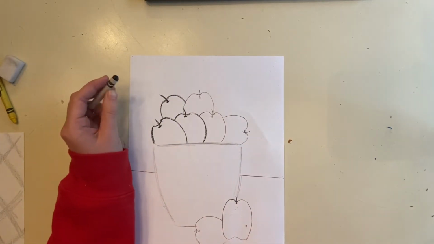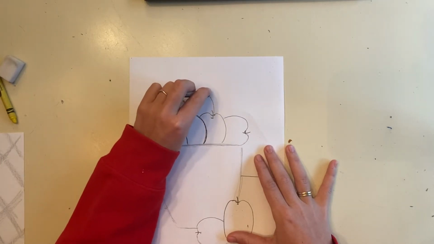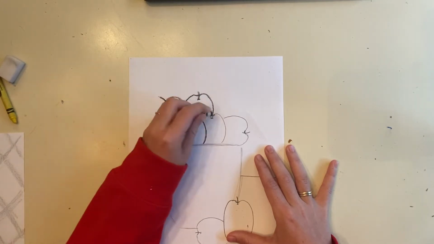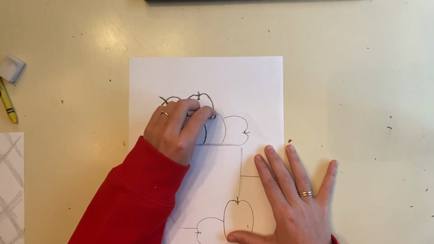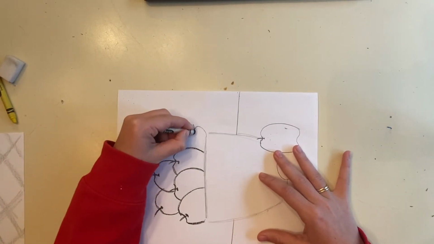Don't forget to add your stems. We're drawing apples because a lot of the time when the fall comes around, people love to go apple picking. And we have a lot of great apple farms on Long Island to go to.